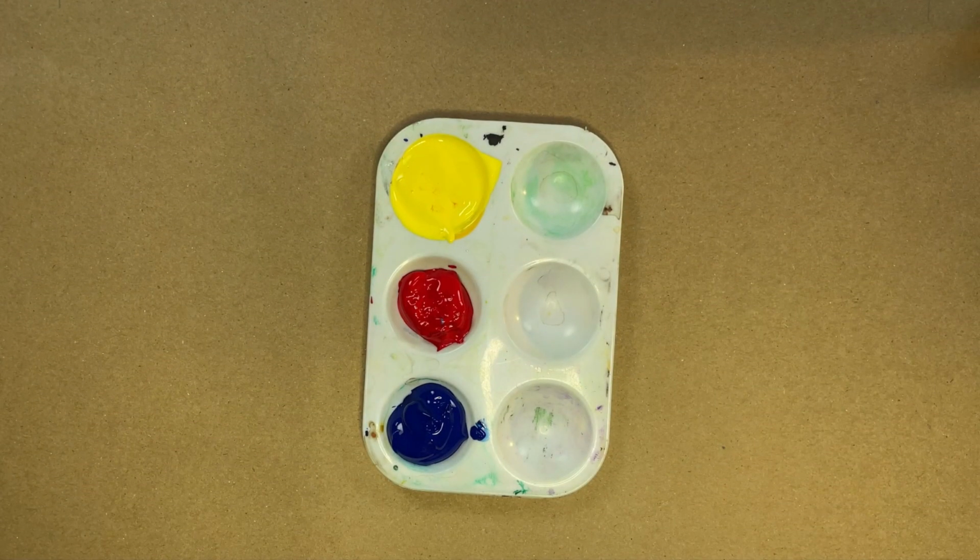Either way, you will need some paints today, specifically in the colors red, yellow, and blue. Be sure and grab some of your other materials like a pencil, brush, water, paper towel, and paper or canvas. Feel free to pause the video to get your supplies together.